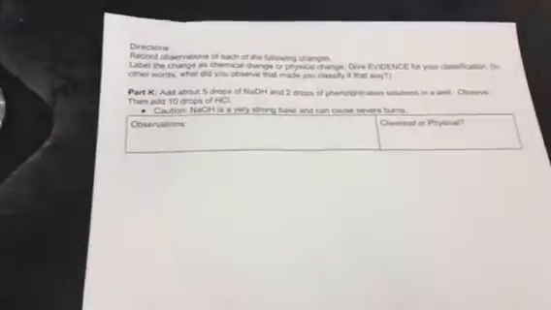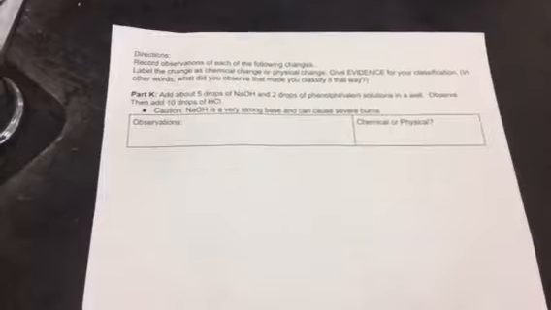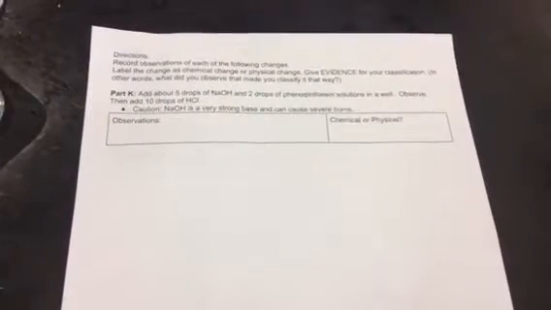Okay, part K. This one says, we'll come back to that part J in just a moment, but part K says add 5 drops of NaOH and 2 drops of phenolphthalein. Then we're going to add 10 drops of HCl. We might do a little bit less than that, just for the sake of time.